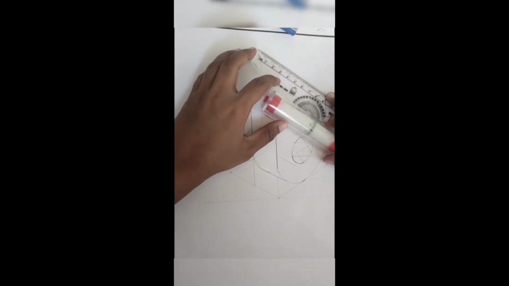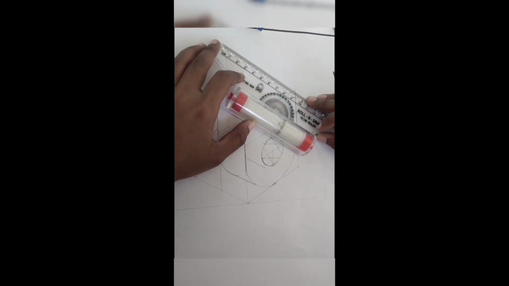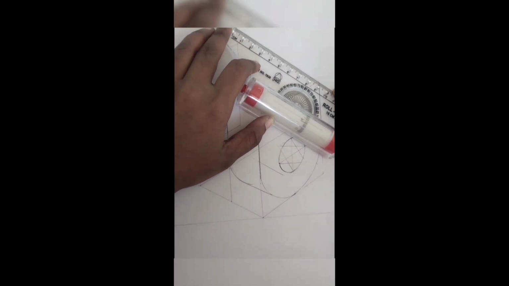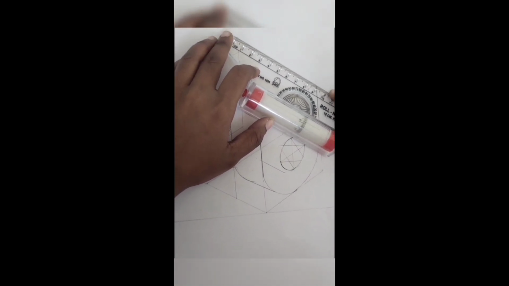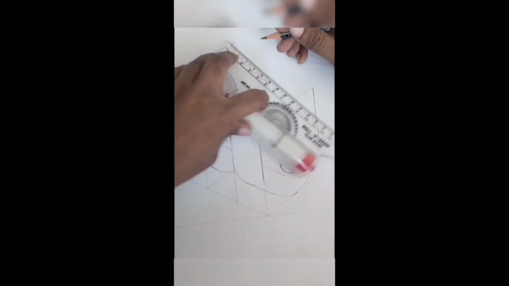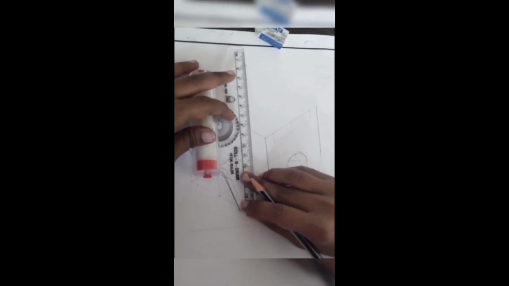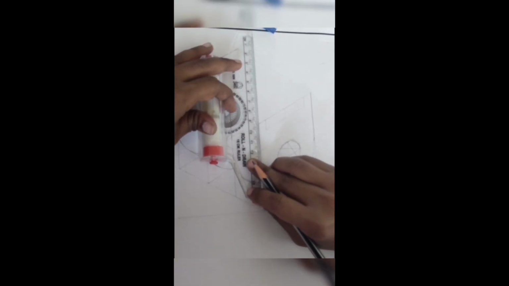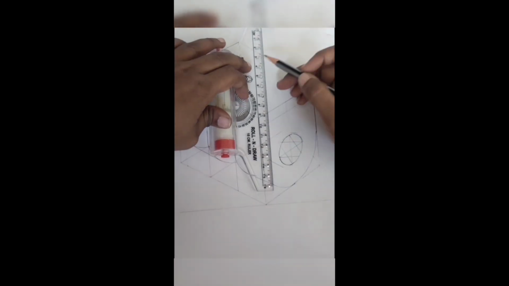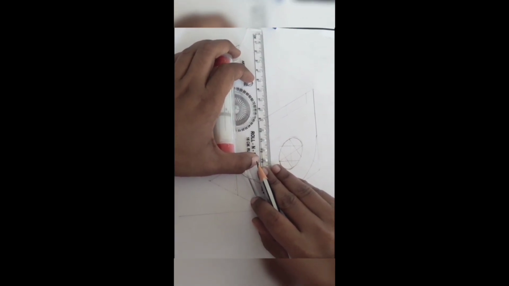So we are constructing again a square, a rhombus over here. Taking 3, all the distances are in mm. Projecting the round line parallel, like this our square will be ready.